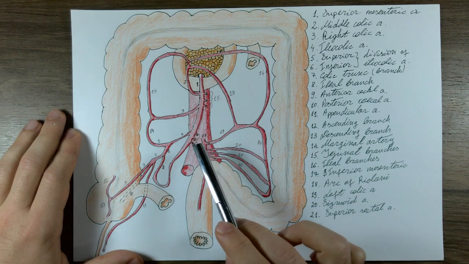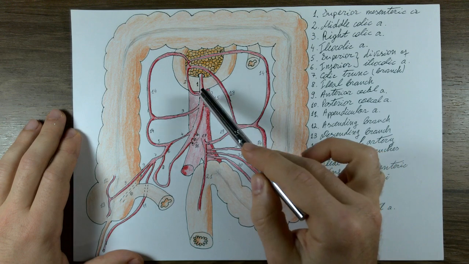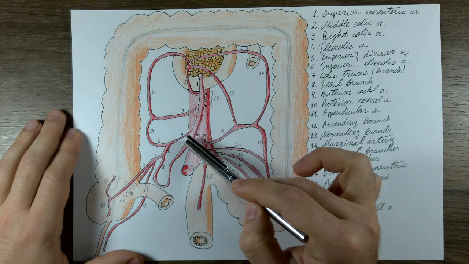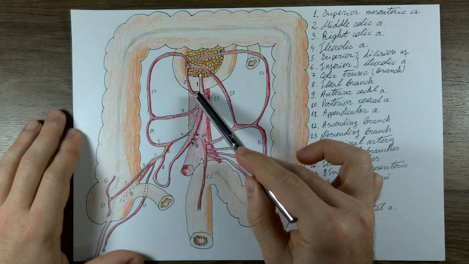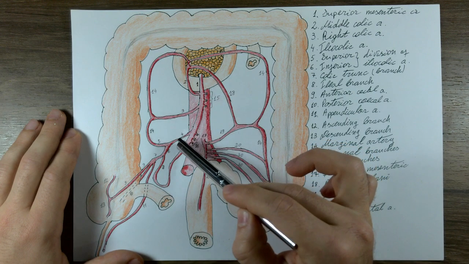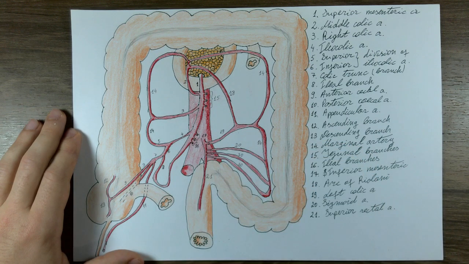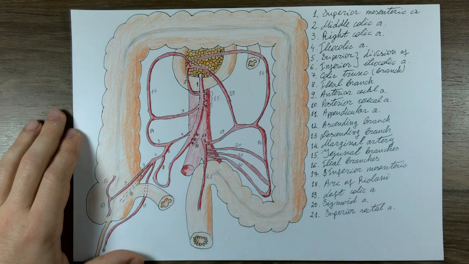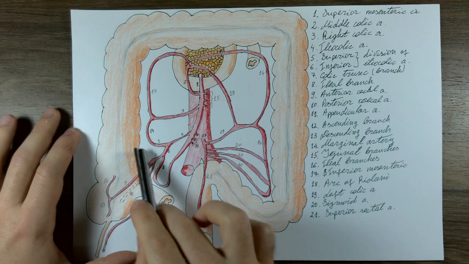Okay, so the superior mesenteric artery along its length would branch off three major colon branches: the middle colic artery, the right colic artery, and the ileocolic artery. So let's start with the ileocolic artery. As the name implies, it supplies a little bit of the ileum and a little bit of the colon, or more precisely, mostly the cecum and the very beginning part of the colon.